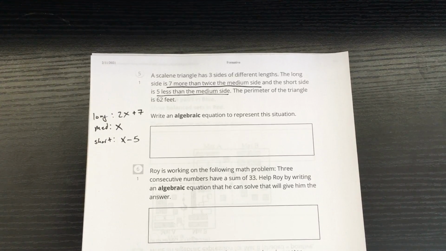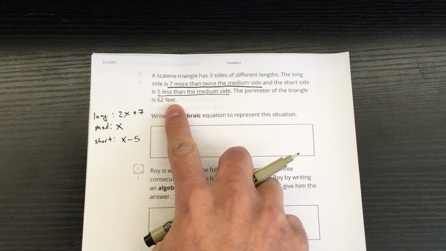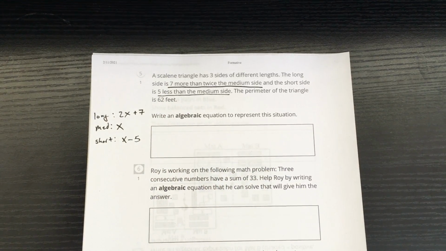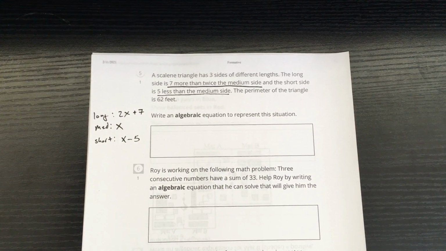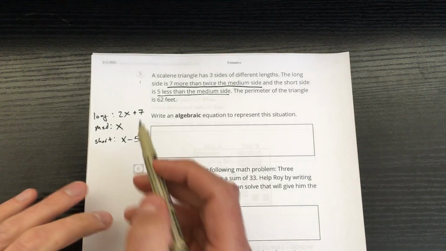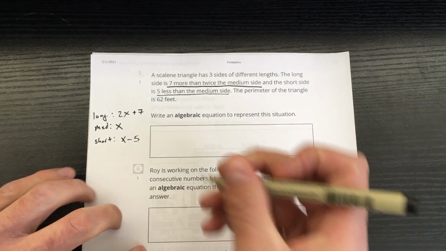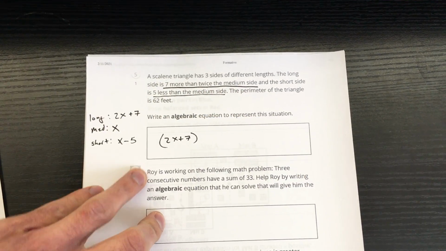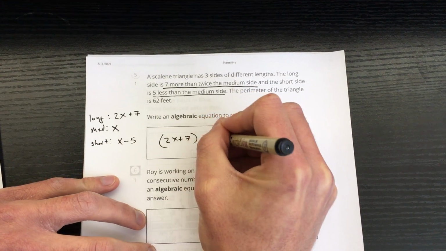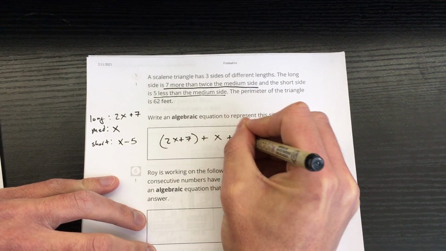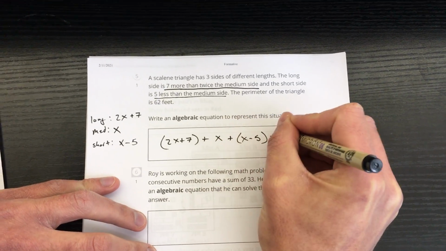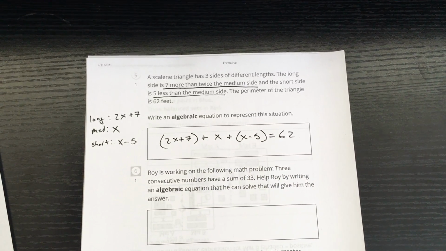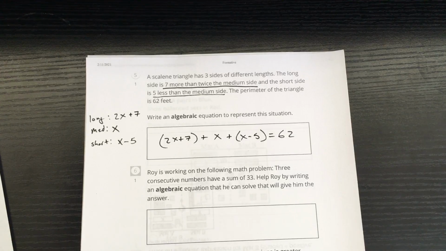The trick here to turn it into an equation is to read the rest of the problem, and it says that the perimeter is 62 feet. Well, we know that the perimeter is the length around the outside of the triangle, so we're adding up all of the sides. So we're adding up all of these, and we're getting 62. And that's my equation. So (2x + 7), I like to put these in parentheses to show that long side separately, plus x, that's the medium side, plus (x - 5), that's the short side, and it has to equal 62. Now we don't write feet here because when you're writing an algebraic equation, you don't put the units. We just put the numbers themselves.